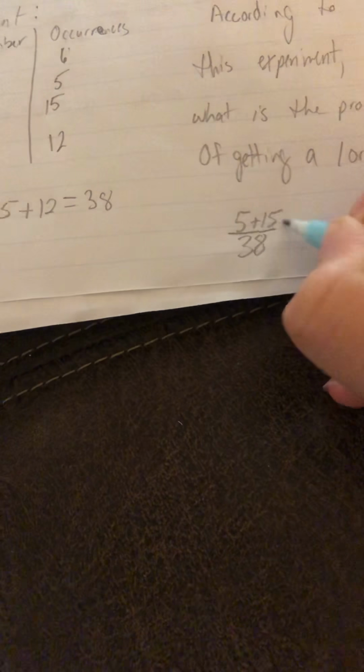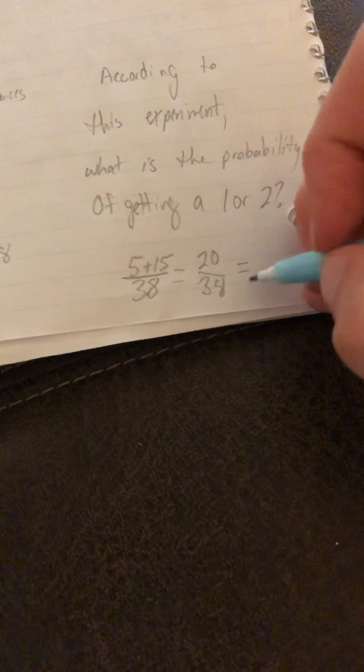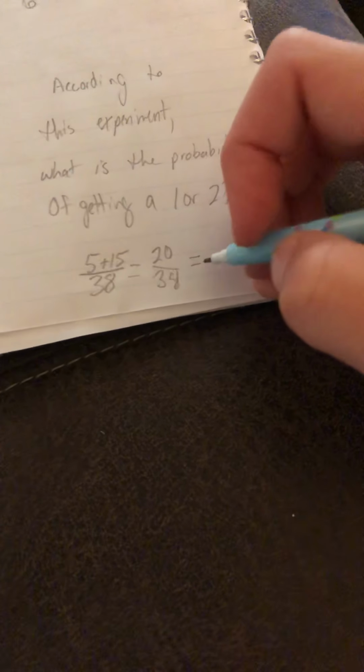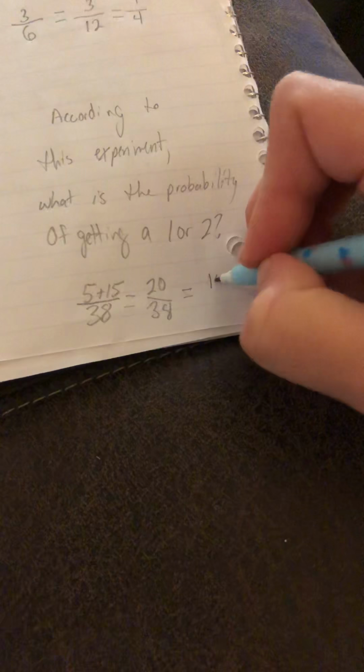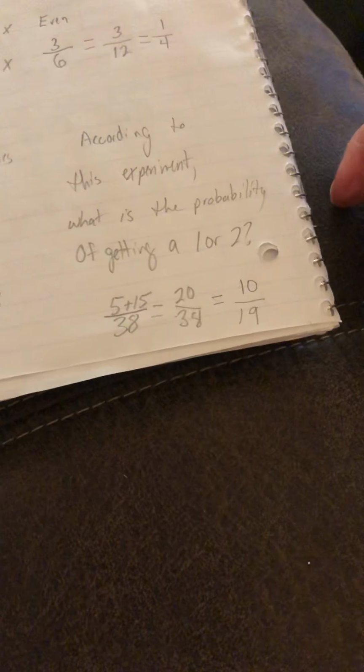So a 1 or a 2 is 5 plus 15, 20 over 38. Which gives you, that'll reduce, that'll give you 10 over 19.